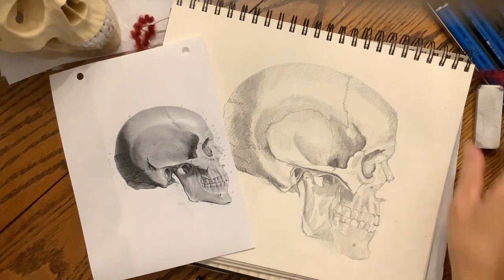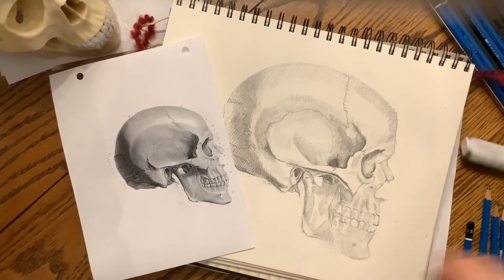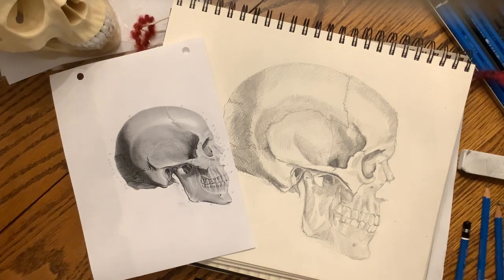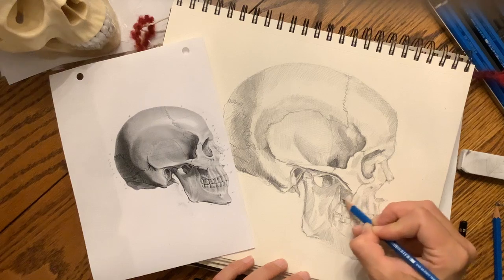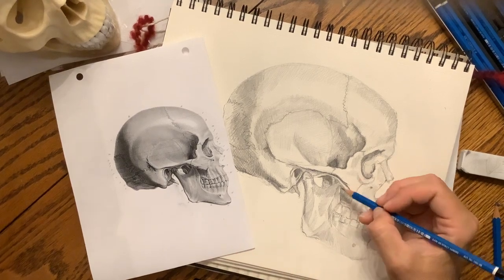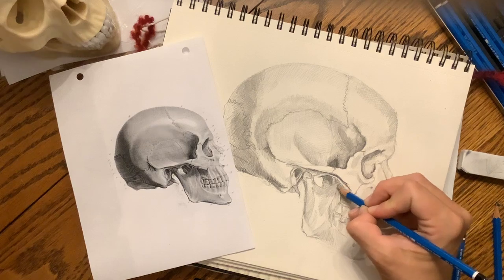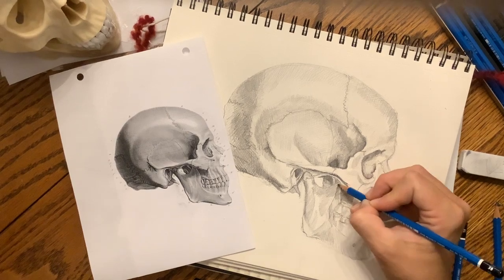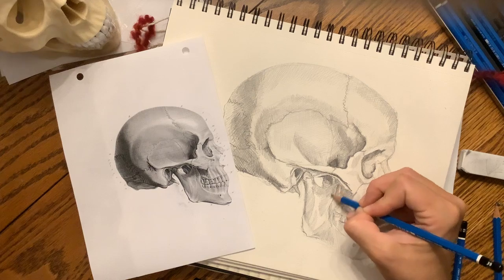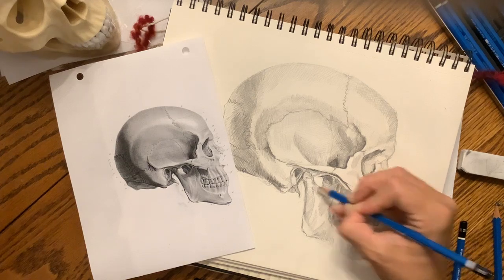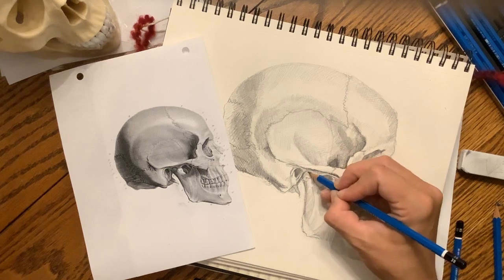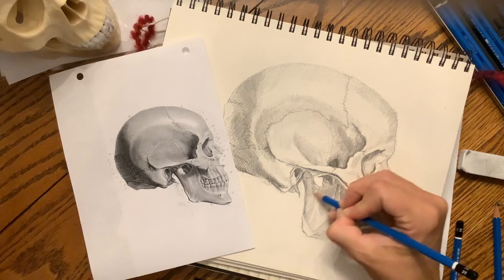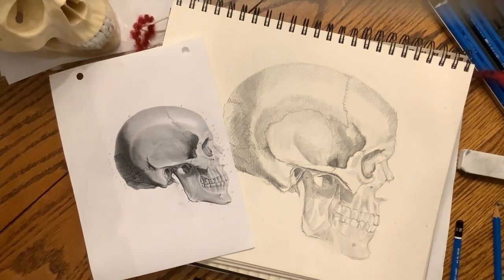Okay, I don't want to go 5B with that. We're gonna go 3B. Now I have a 6B. I just don't think I need that in this drawing. We'll see at the end. But I don't want to go to my darkest pencil unless I'm in my darkest areas. And this whole thing has some shade on it. I'm going to sharpen my pencil.